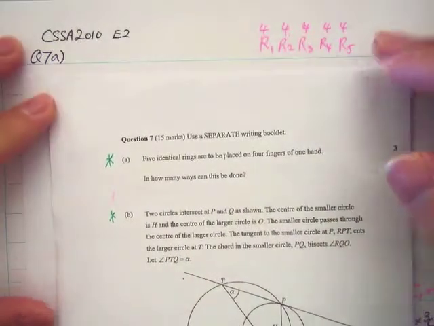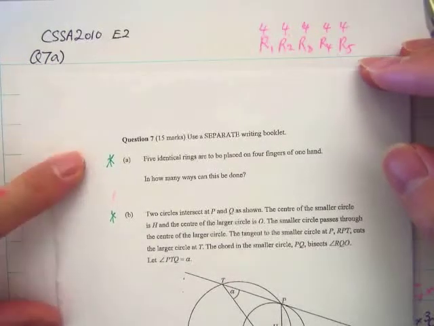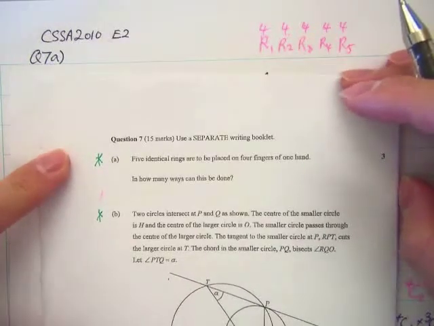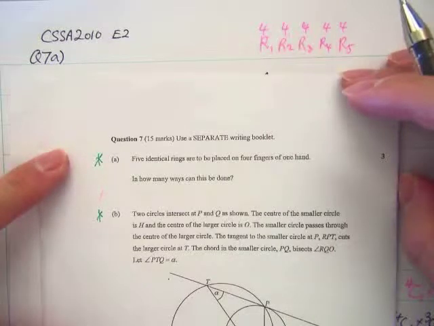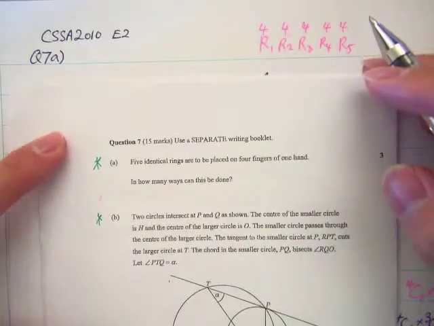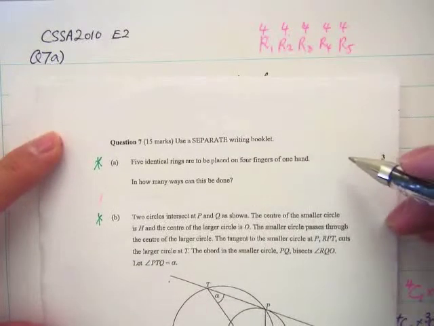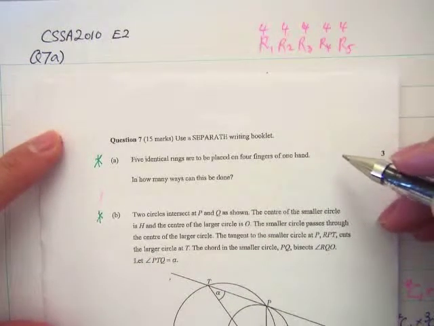In this video, we're going to be talking about the Catholic Schools 2010 Extension 2 Trial, question 7a. The question reads, 5 identical rings are to be placed on 4 fingers of one hand. In how many ways can this be done? Now, this question might look simple, but it is one of the few questions in this exam that most people would not be able to get correctly.